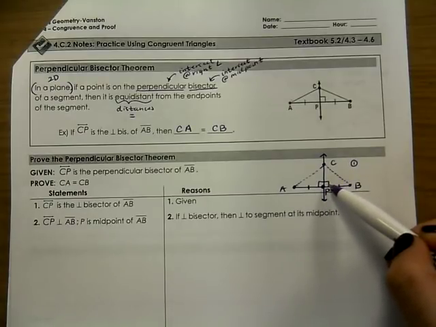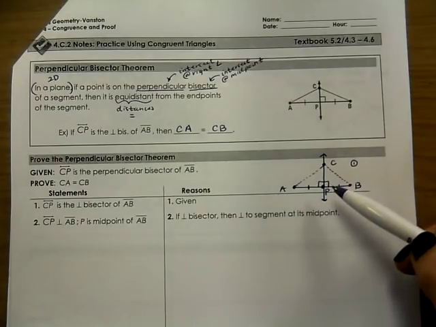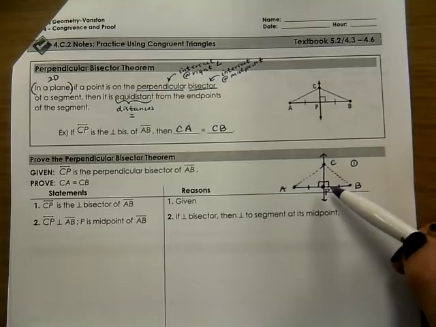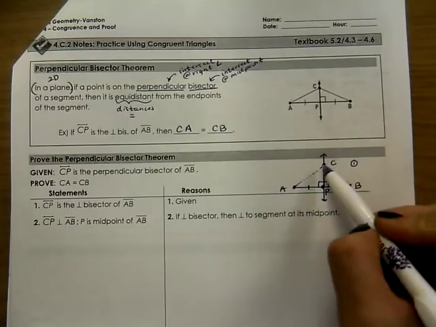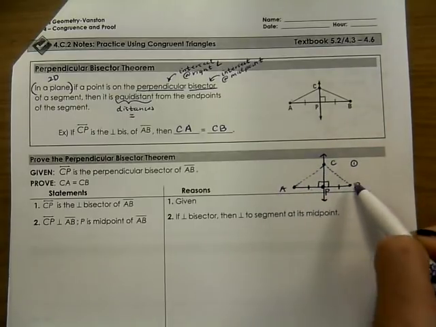Well, I see right angles. Whenever I see right angles, sometimes I think RHL. For RHL, I would need the hypotenuse congruent and a pair of legs. I have a pair of legs congruent, but I don't have the hypotenuses congruent.